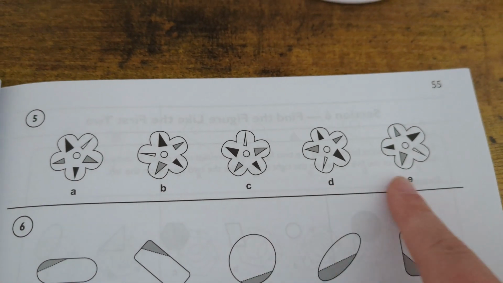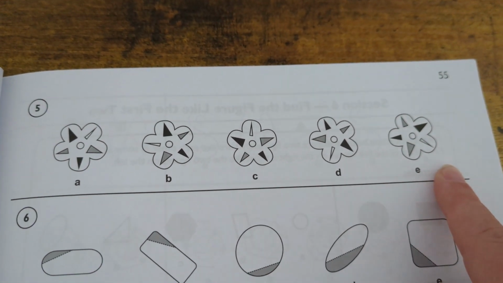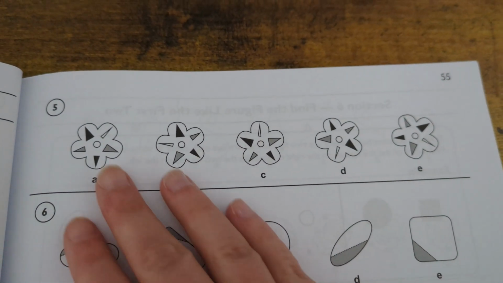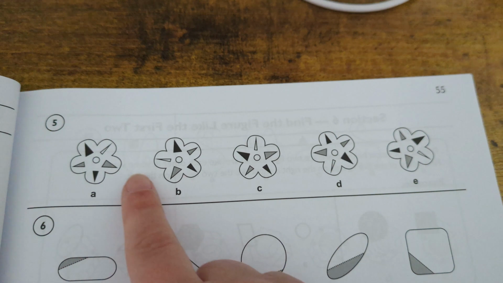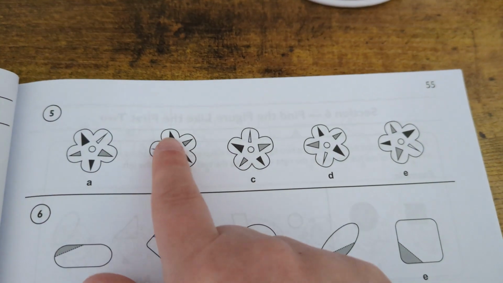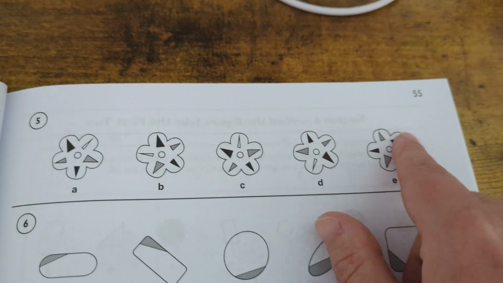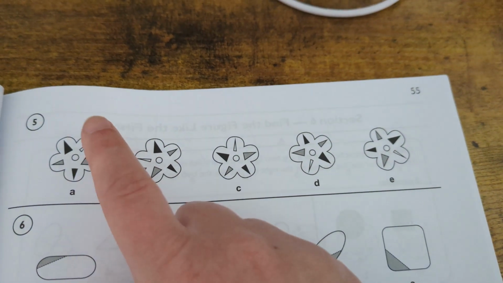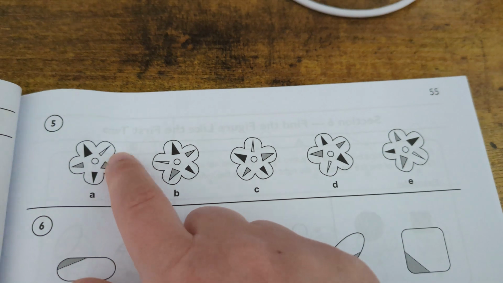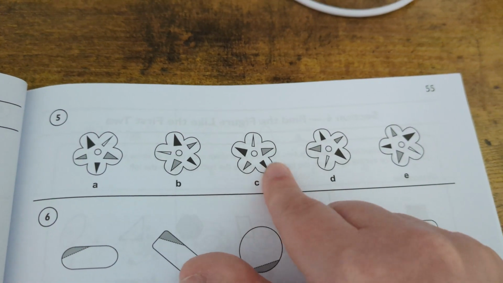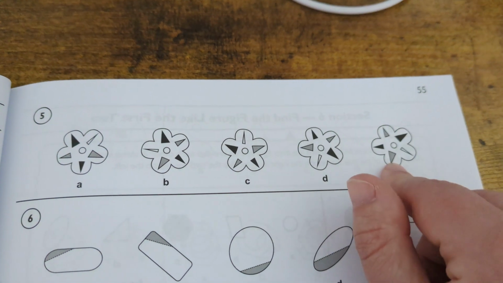Okay, we're going to look at this question. So if you want to pause the video so that you can work it out yourself, you can. So I've noticed that in each flower, we've got 2 black triangles, 2 grey triangles, and only 1 white triangle. So I'm going to go round and see if there is a pattern between the order of the triangles.